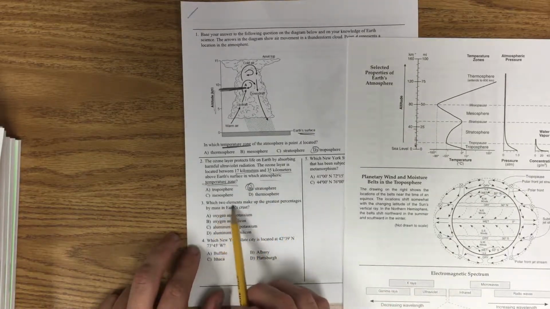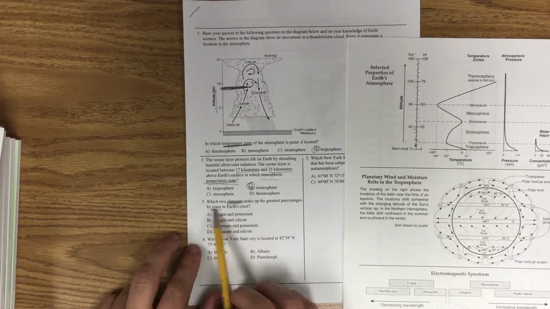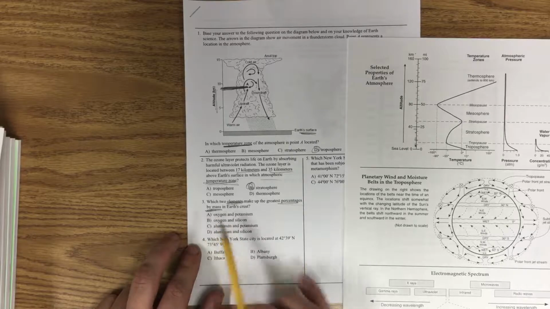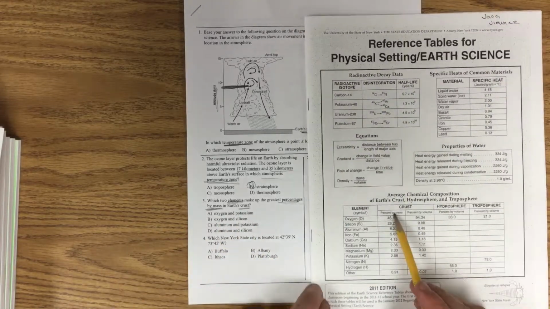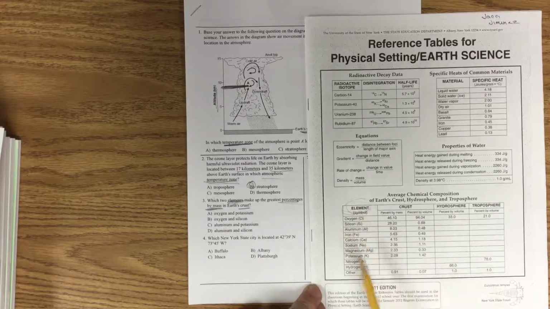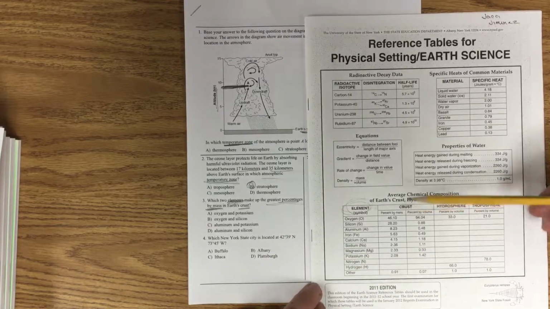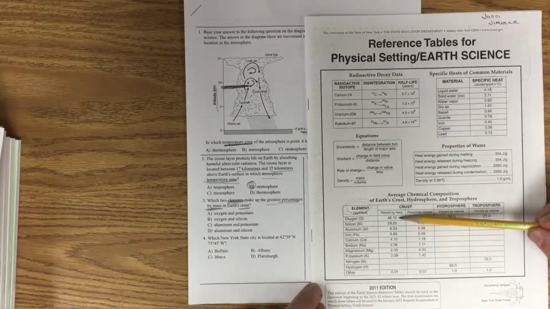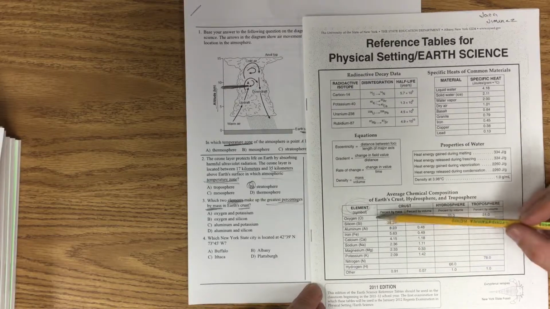So, which two elements make up the greatest percentages by mass? Percent by mass, there's only one spot in the reference table that says that, in Earth's crust. Percent by mass, Earth's crust, two elements. So which two elements make up the greatest percentage by mass? If I look down, I see 46 and 28. I don't see anything higher than that. So those two elements are going to be oxygen and silicon.